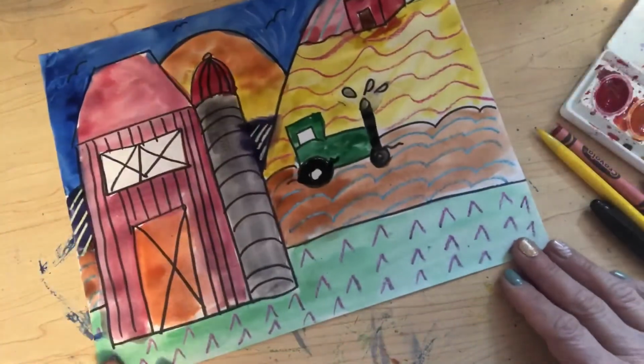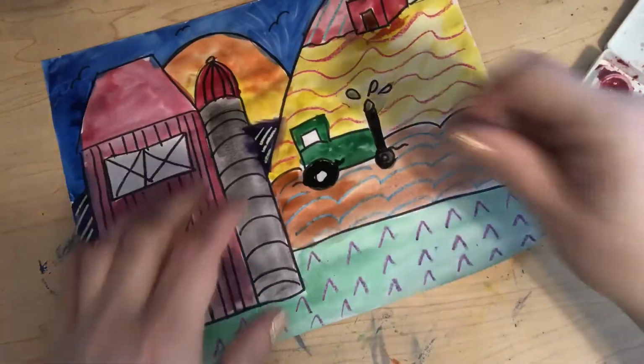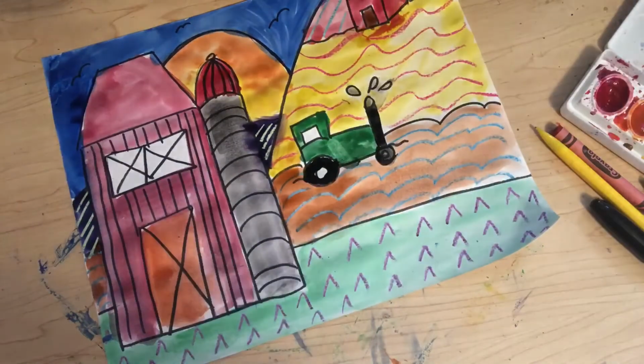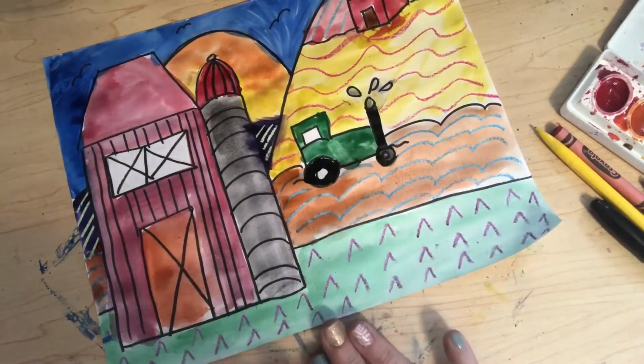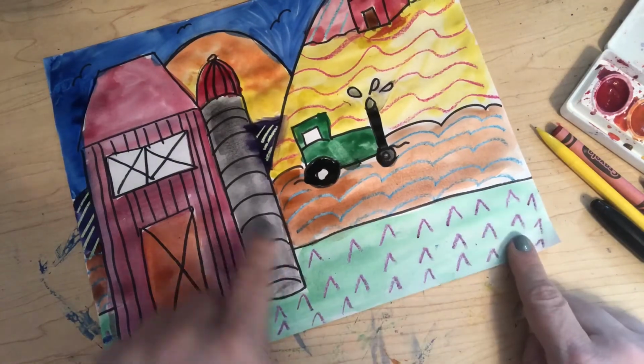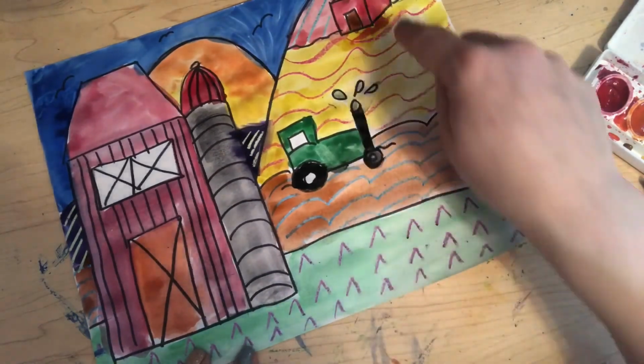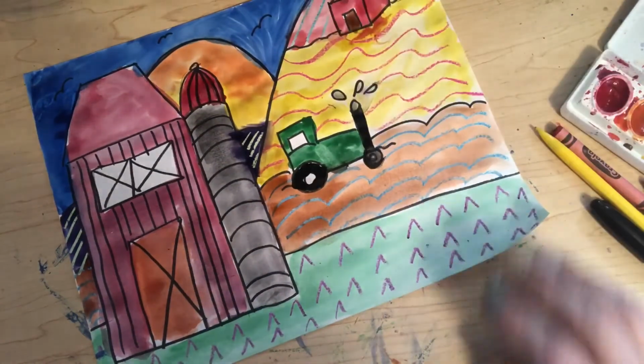Okay, so my landscape is finished. Whoops. Sometimes you use a little too much water and the one color goes into the other. But in my landscape, again, I showed my foreground, which is the biggest objects here, my middle ground, which is a smaller object, and my background all the way up here, which is the small house.